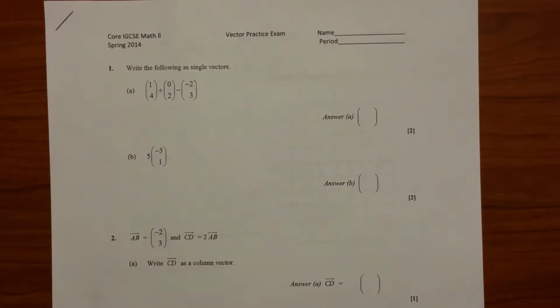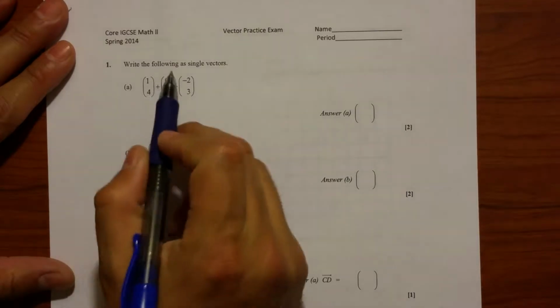This is IGCSE Math 2. This is the vector practice examination. I'm going to go right into this.